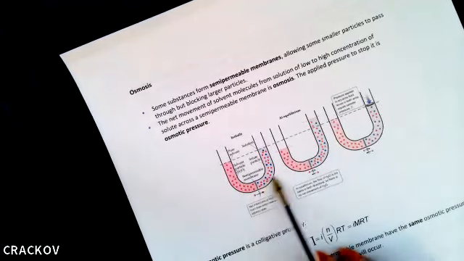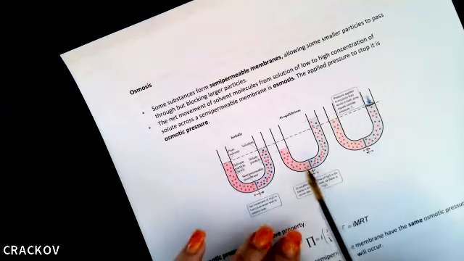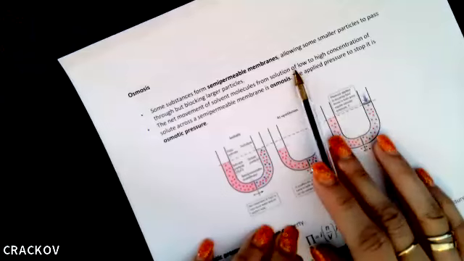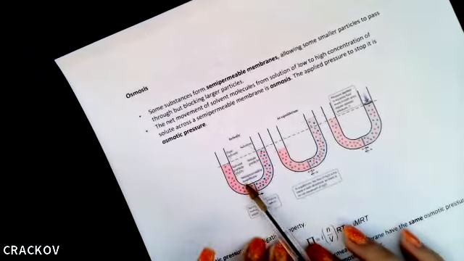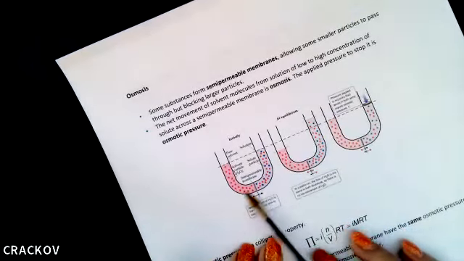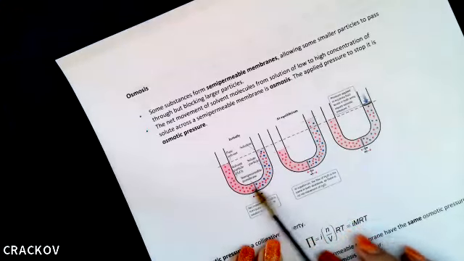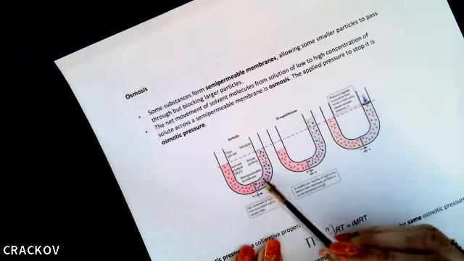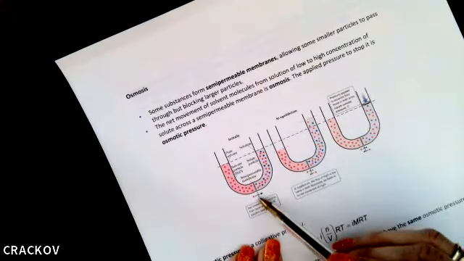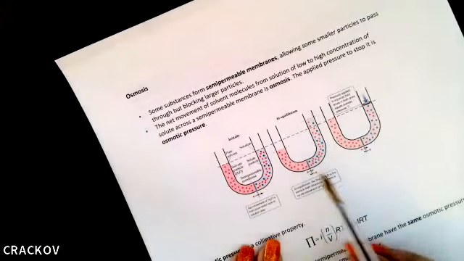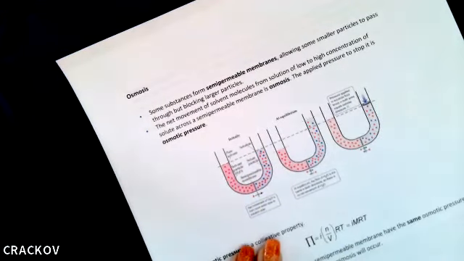The net movement of solvent molecules from a solution of low concentration to higher concentration across a semi-permeable membrane, I have here a semi-permeable membrane, this process is called osmosis.